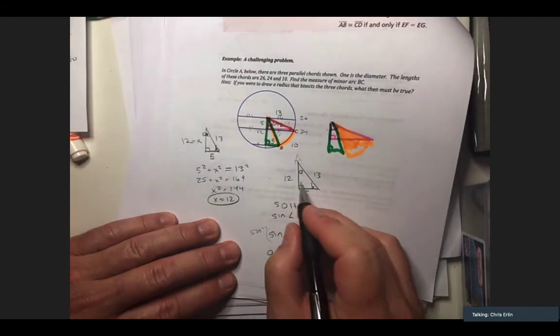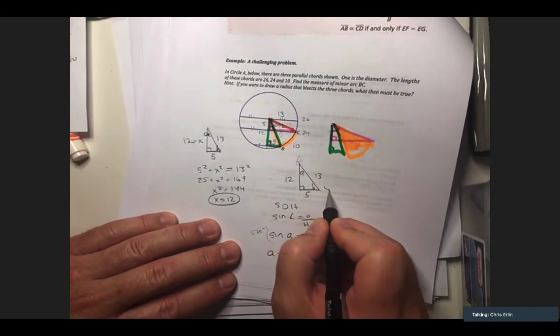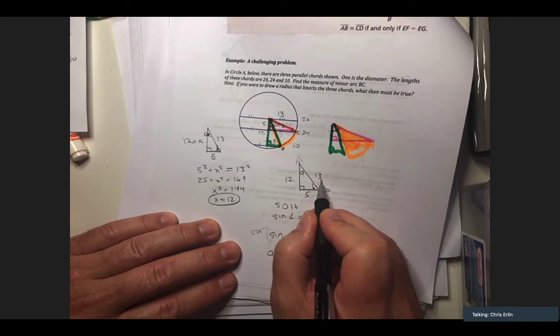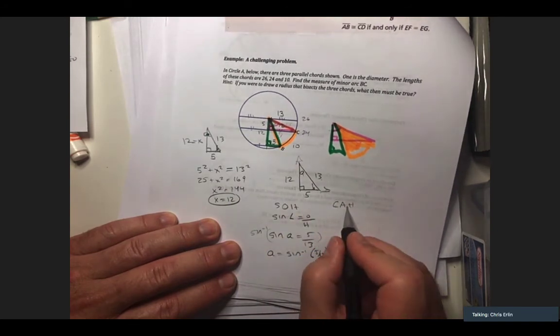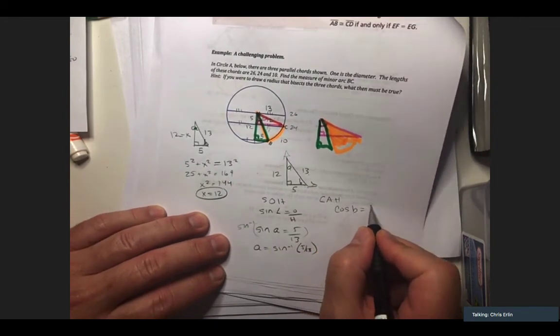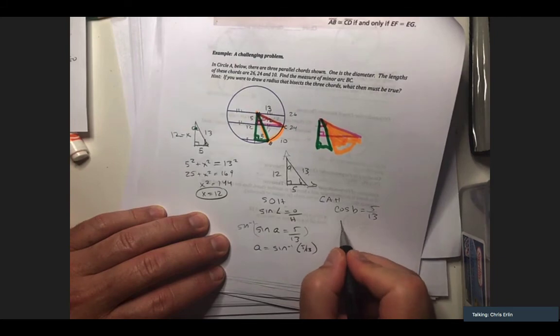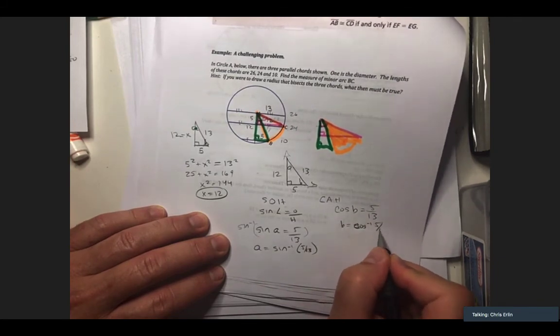And to do B, I could do the same thing, but instead of sine, I would say relative to B, 5 is now adjacent, and 13 is hypotenuse. So that means cosine. So the cosine of angle B is equal to 5 over 13, which means B is the inverse cosine of 5/13.